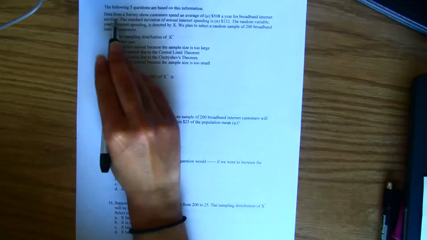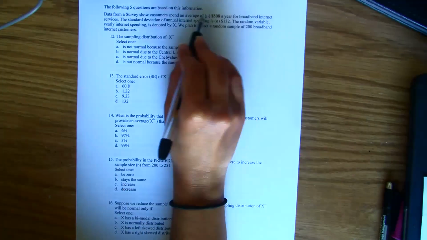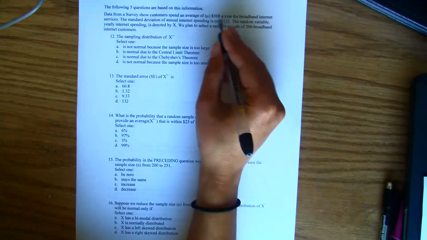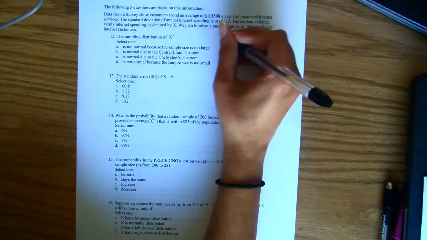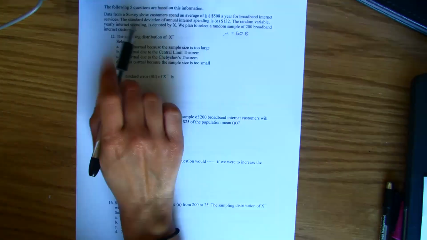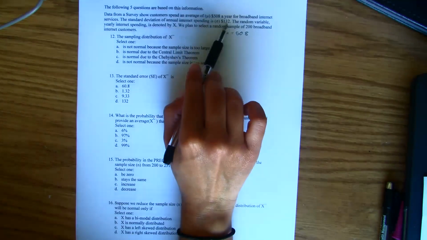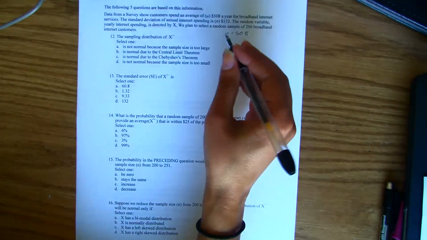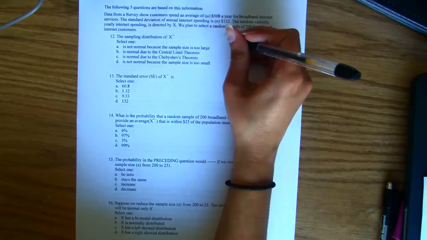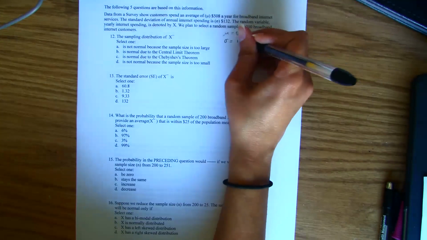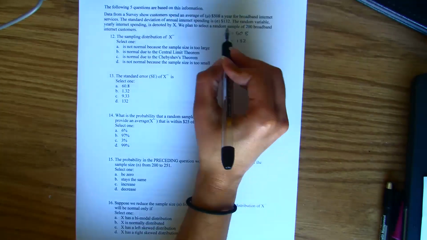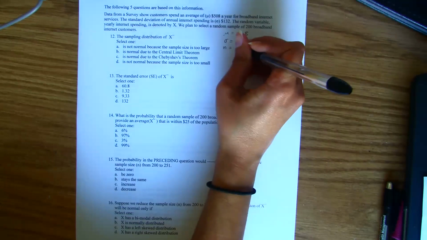All right, so let's now read this problem and write out everything that is given to us. We have an average of 508, so a mean of 508. We have a standard deviation of 132. This is the population standard deviation, so I'm just going to write sigma equals 132. And we have a sample of 200, so that's n equals 200.